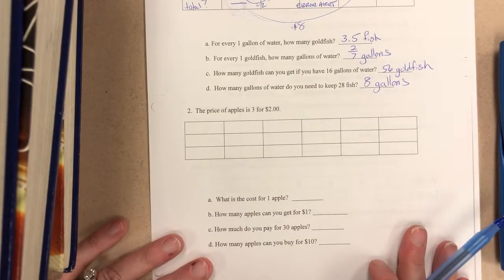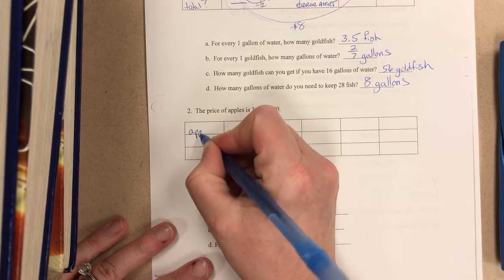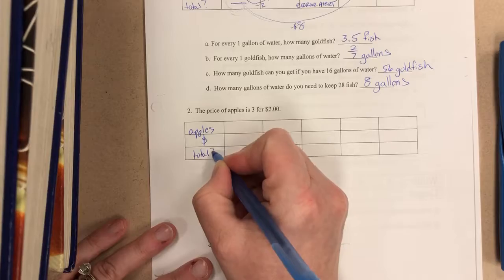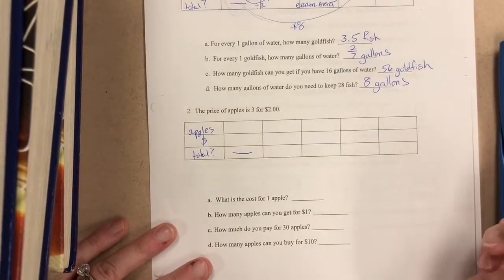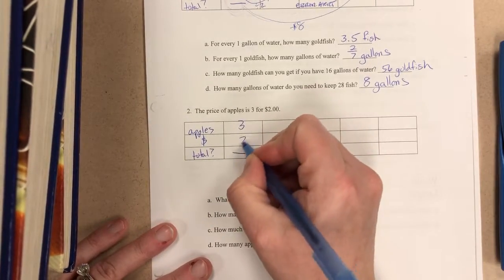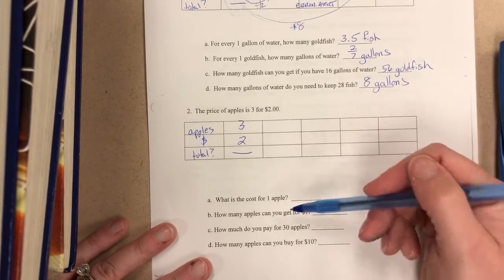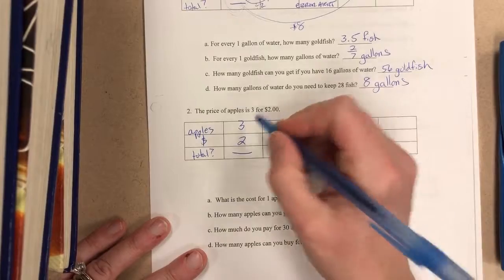Oh, I love apple problems. So here we have apples, dollars, and we really don't have an idea of total here, so I'm going to nil that one out. So we have 3 apples for $2. And that is the simplest whole number ratio from what I'm seeing. Let's go down and ask, what's the cost for 1 apple?